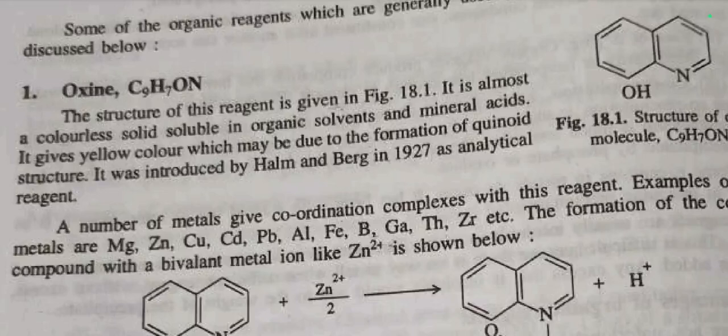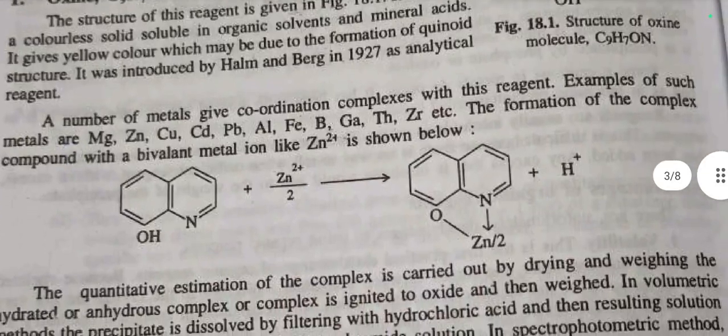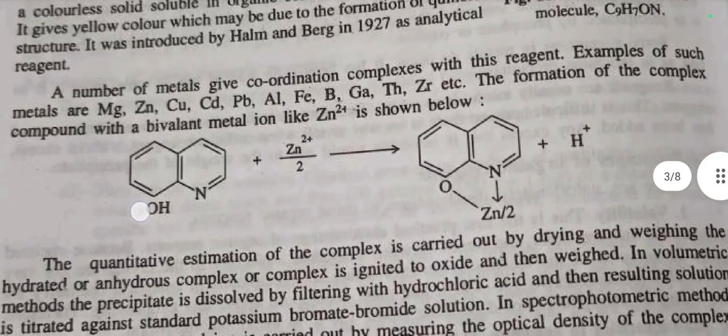It gives yellow color, which may be due to the formation of quinoid structure. It was introduced by Ham and Berg in 1927 as analytical reagent. A number of metals give coordination complexes with this reagent. Examples of such metals are magnesium, zinc, copper, cadmium, aluminium, iron, thorium, etc.